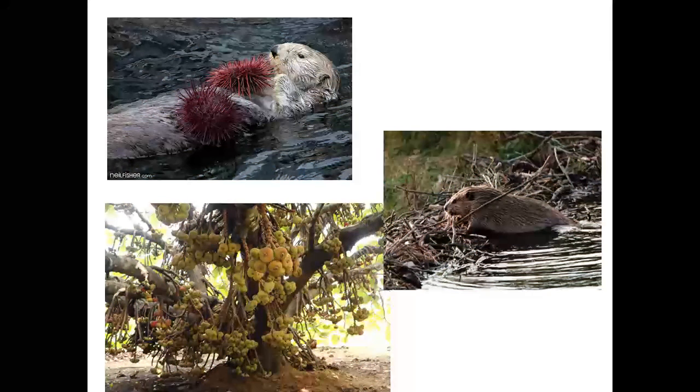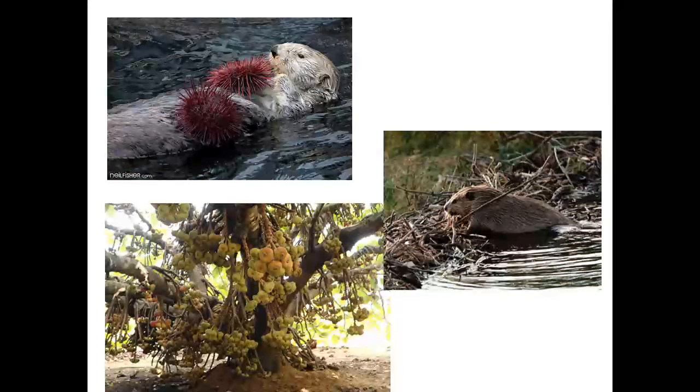Now, that being said, not all species have an equal impact on the community. Some species are ecological heavyweights and have a stronger effect on the community than you would expect based on their abundance. So, species with a strong community impact.